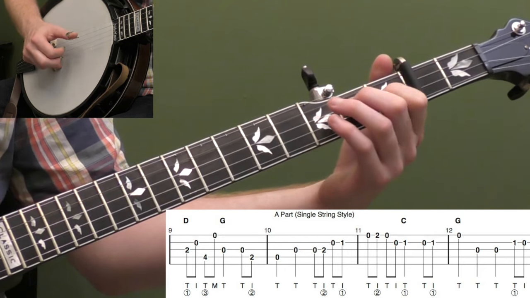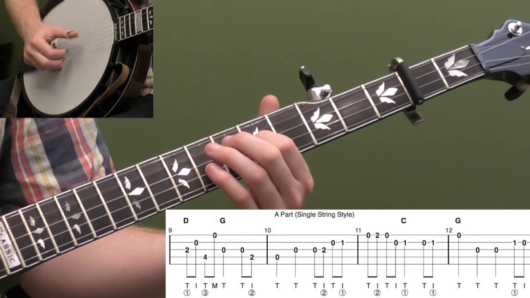Let's just practice that a few times. It's the same note, just played single string style.